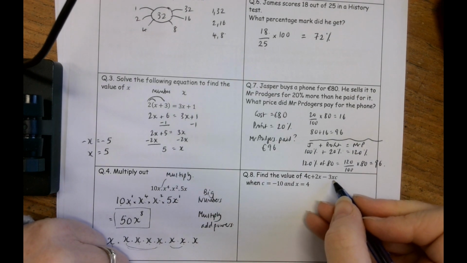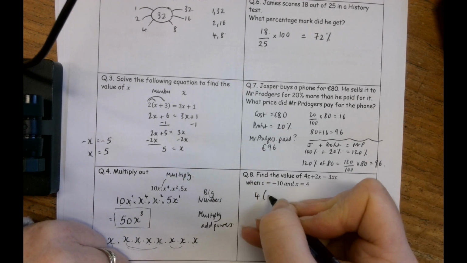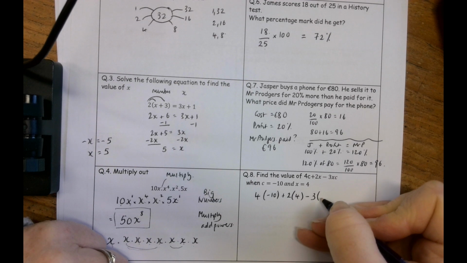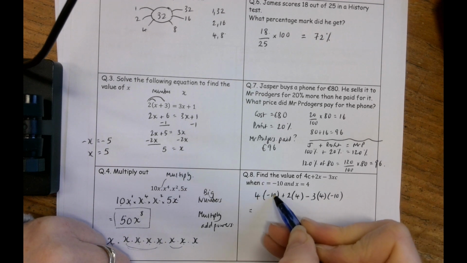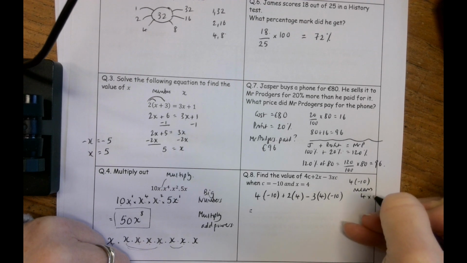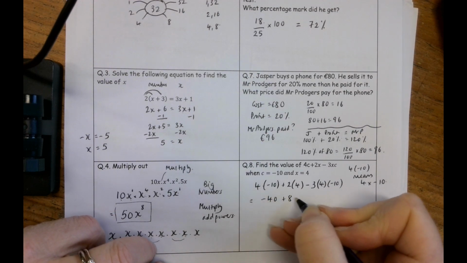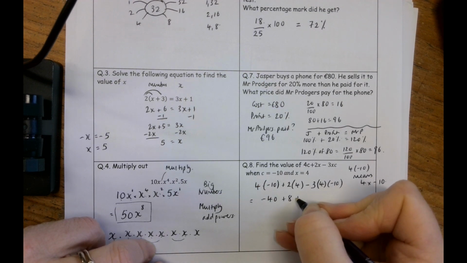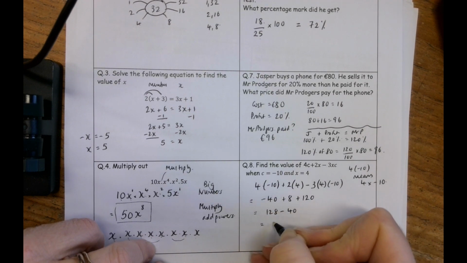Find the value of 4c plus 2x minus 3xc. So c is minus 10 and x is 4. 4c means 4 times c, 2x means 2 times x, and 3xc means 3 times x times c. So 4 bracket minus 10 means 4 times minus 10. Okay, 4 times minus 10 is minus 40, plus 8. Minus 3 by 4 is minus 12. Minus 12 by minus 10 is plus 120. So we've got 128 minus 40 equals 88.